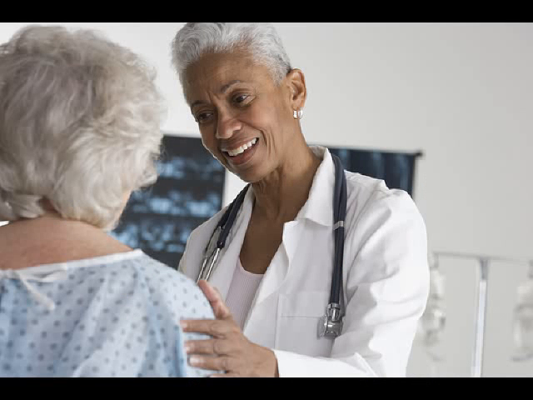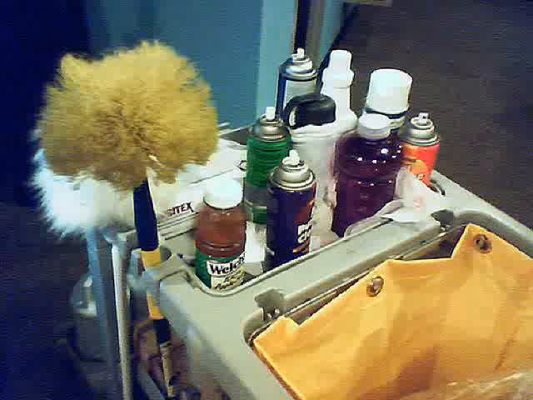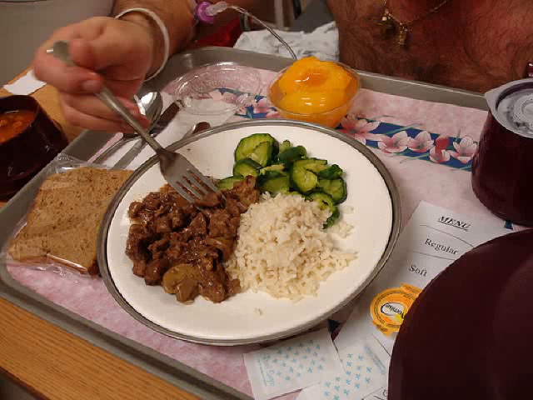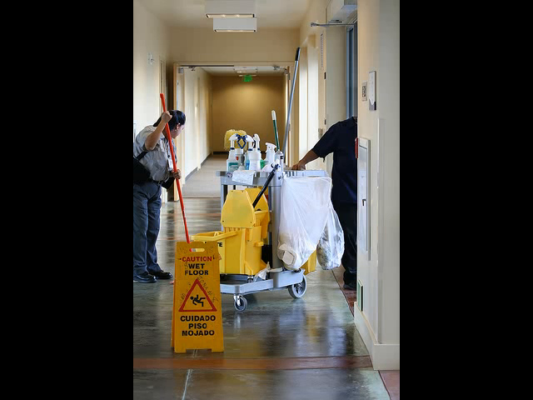Now that seems like it's a pretty simple answer. Obviously there'll be physicians, PAs, nurse practitioners, RNs, LVNs, CNAs, physical therapists, occupational therapists, speech therapists, pet therapists, chaplains, social workers, housekeepers, food service personnel. I had to think about that one for a second. Food service personnel, the maintenance guys, the lawn care guys, all the vendors that come to your place. That's a lot of people to think about.